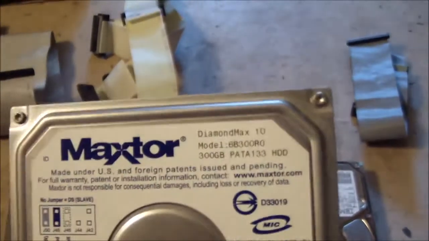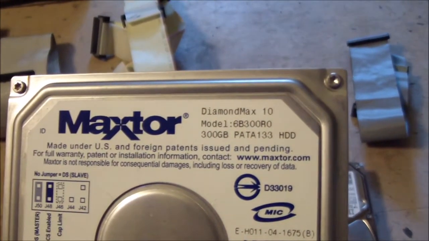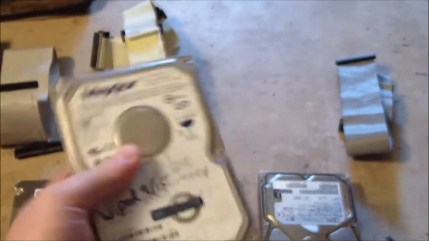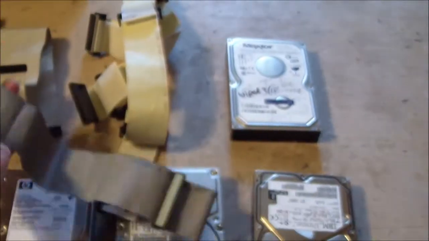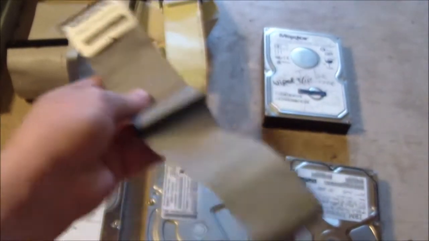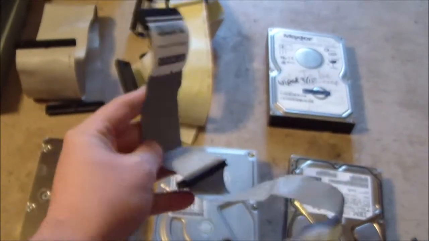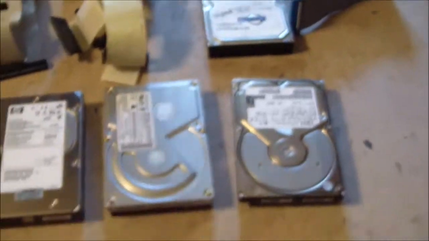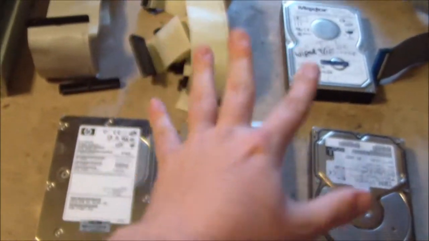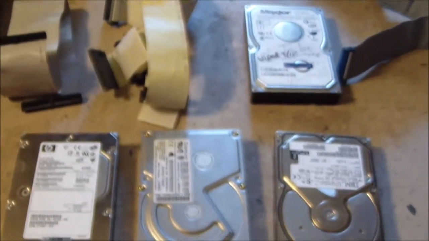So this is a later one. This is an ATA 133 drive, but they're mostly all the same. And here's your IDE cable, and it has one connector to the system, and then you have two for your two devices. So that's basically IDE. So let's talk about Scuzzy now, and why you might like it.